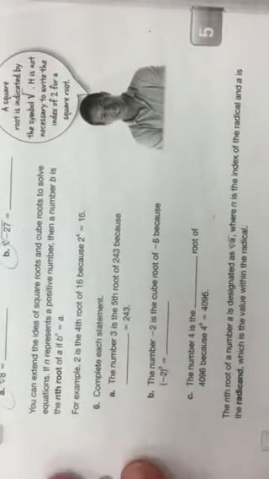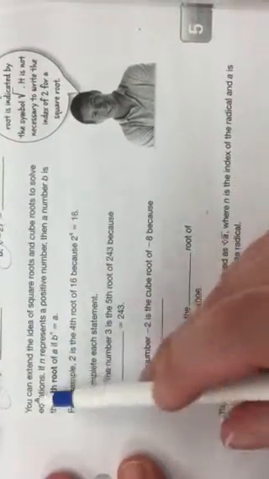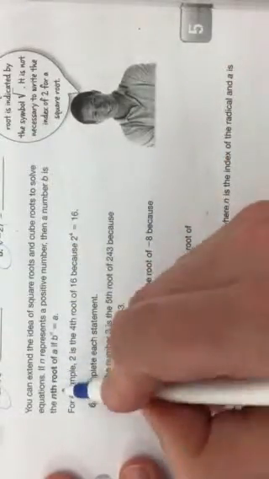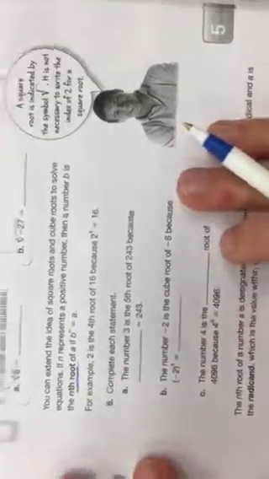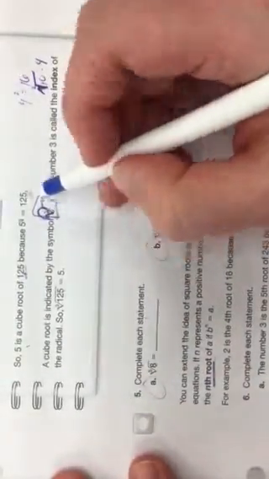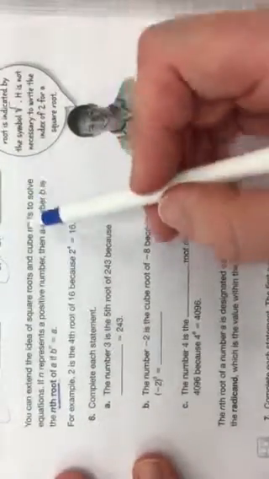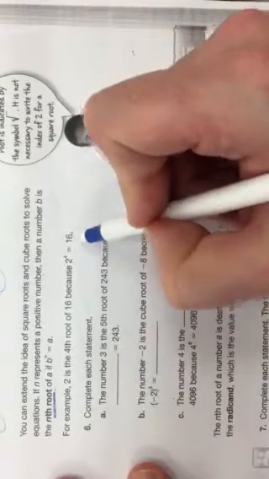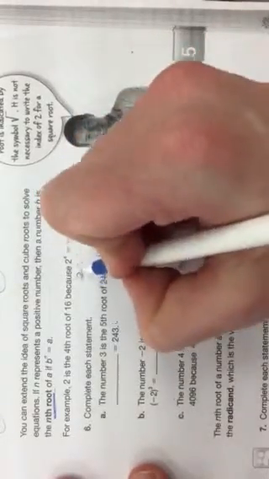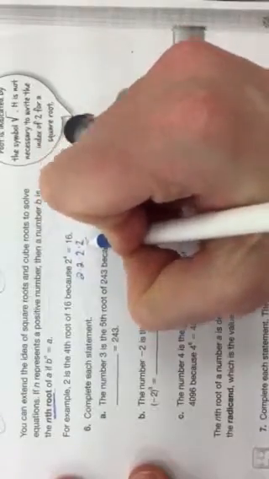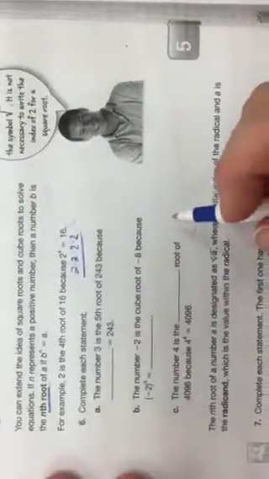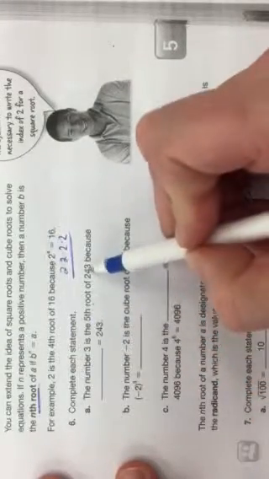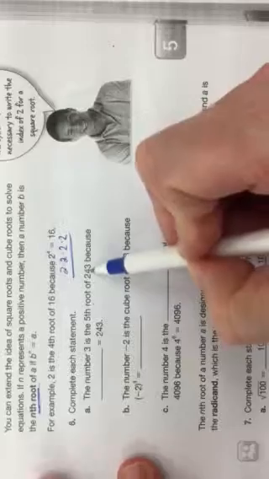You can extend the idea of square roots and cube roots to solve equations. If n represents a positive number, then a number b is the nth root. So it's just saying anytime you have an index number, it's telling you how to compute that, right? 2 is the 4th root of 16 because 2 to the 4th equals 16. So 2 times 2 times 2 times 2 equals 16. So 2 is the 4th root of 16. So complete each statement. The number 3 is the 5th root of 243.